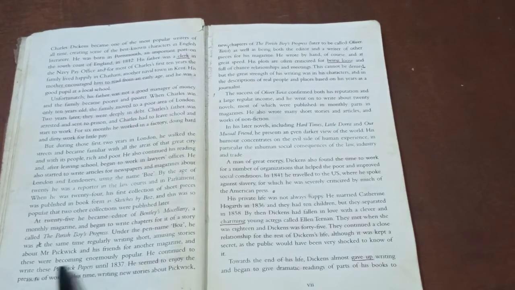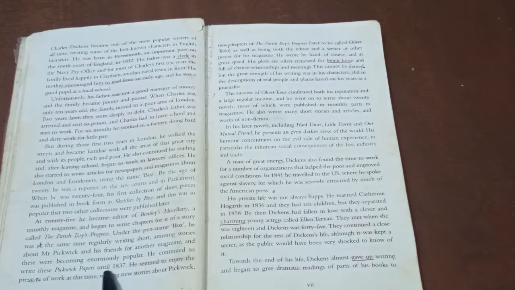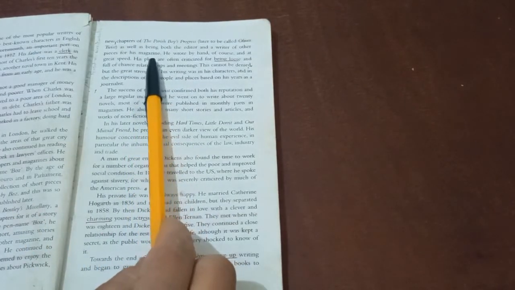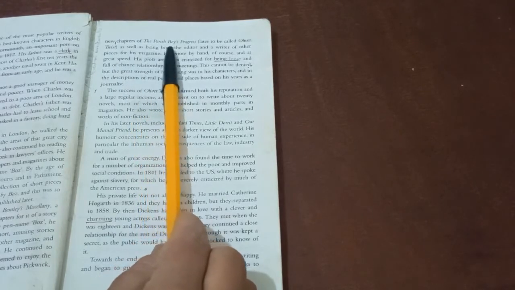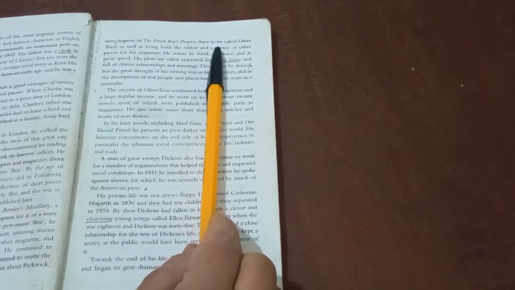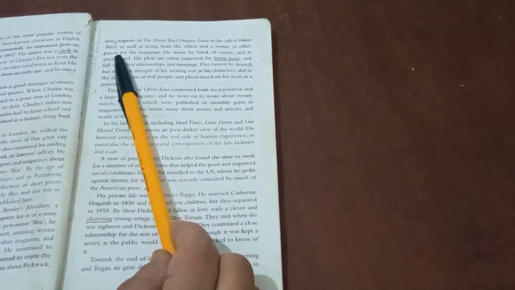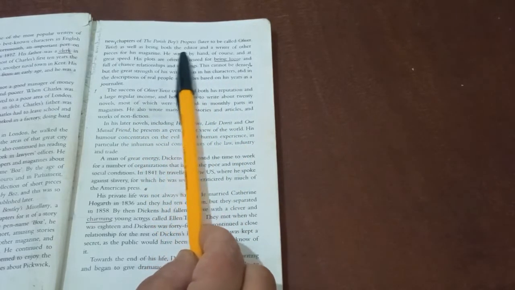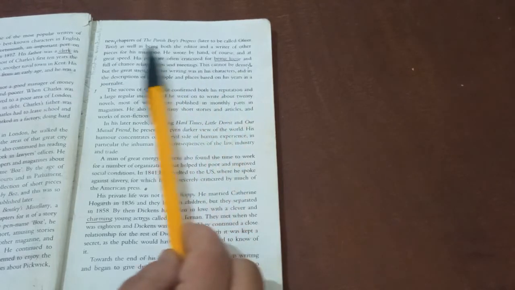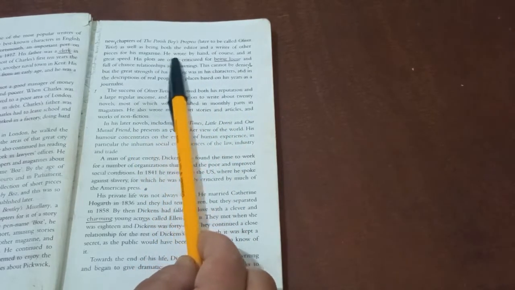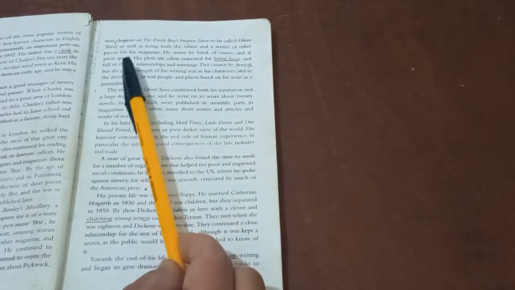He continued to write these Pickwick Papers until 1837, and he seemed to enjoy the pressure of work at this time, writing new stories about Pickwick, new chapters for The Parish Boy's Progress, later to be called Oliver Twist, as well as being both the editor and writer of other pieces for his magazine. He wrote by hand, of course, and at a great speed.